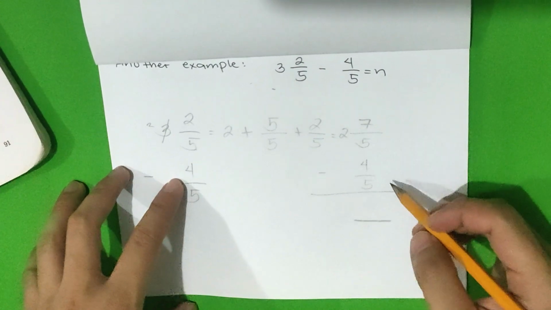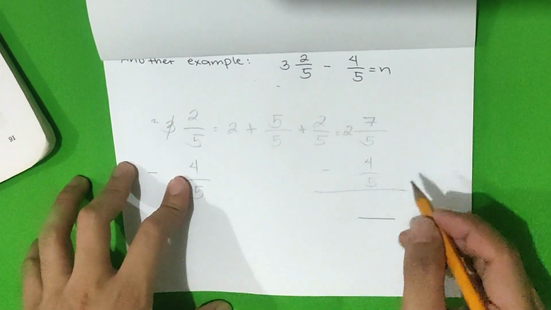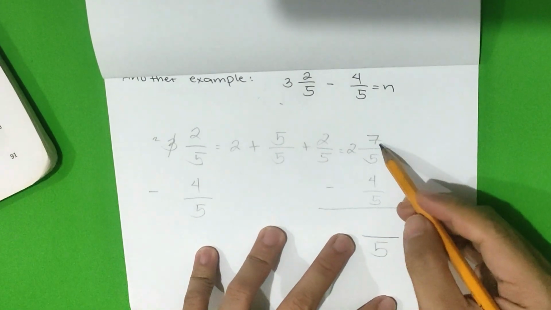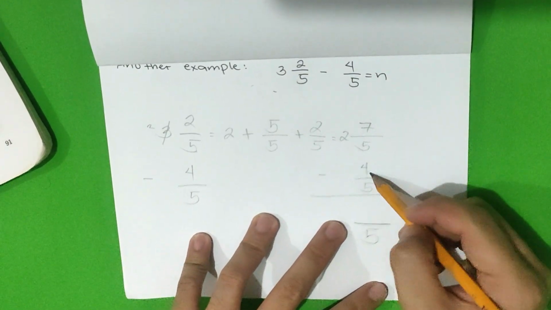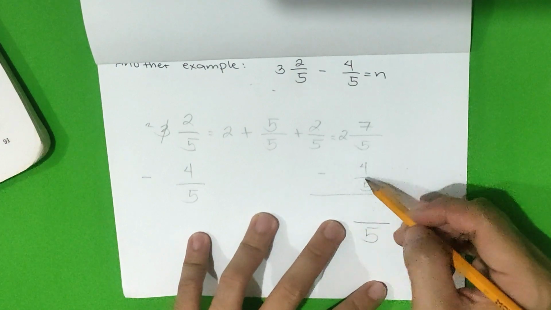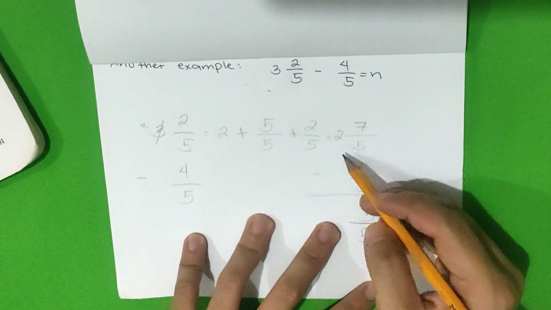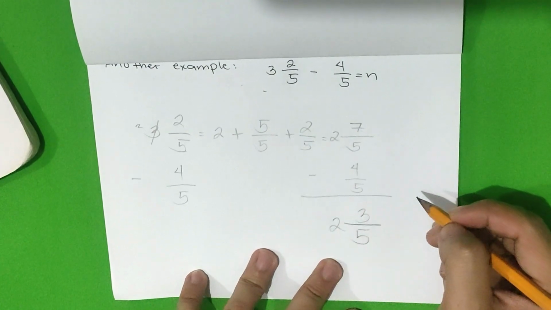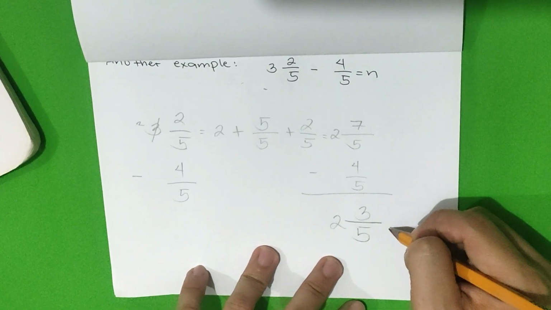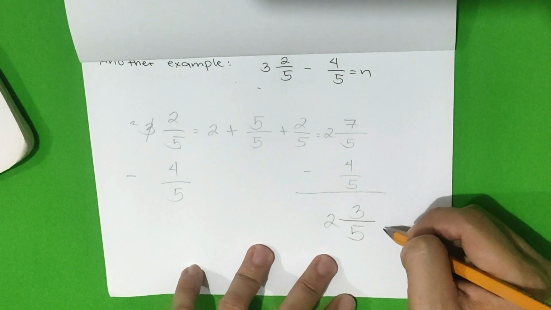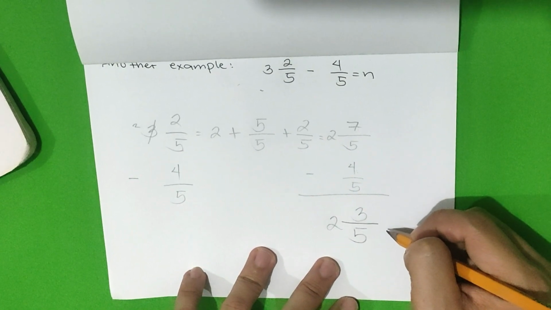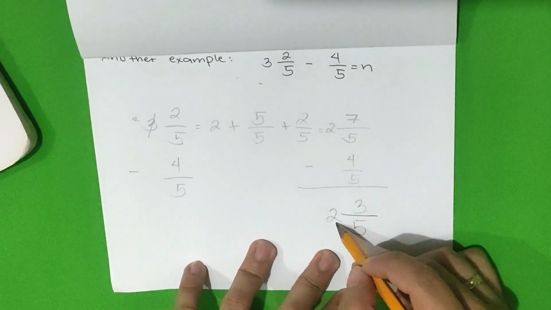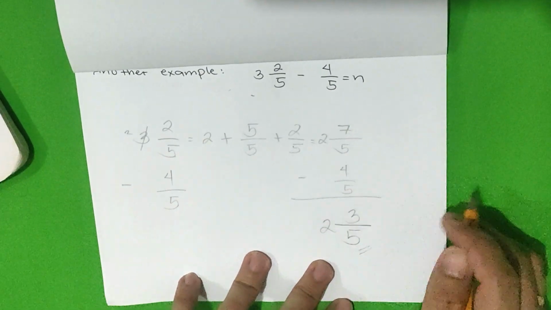Since our set of fractions are similar fractions, let's just copy the denominator 5. And then, let's subtract 7 and 4. 7 minus 4 is 3. And bring down the whole number 2. Since our difference is at its lowest term, we don't need to reduce it. And now, this is our final answer, 2 and 3/5.